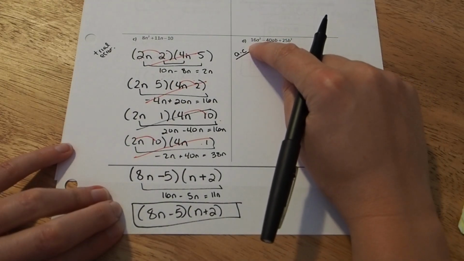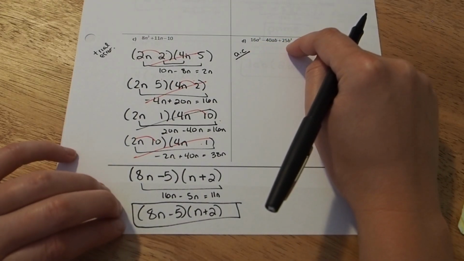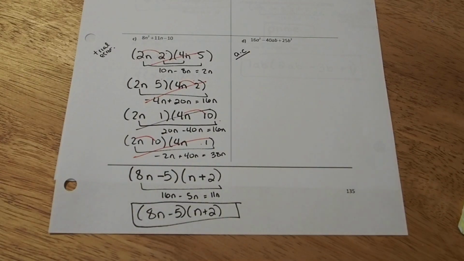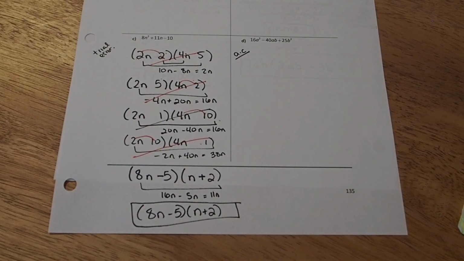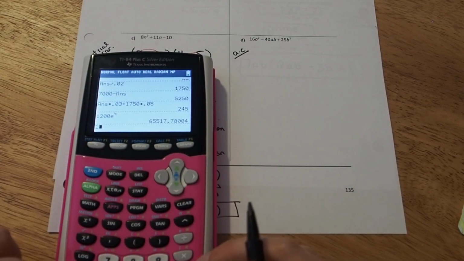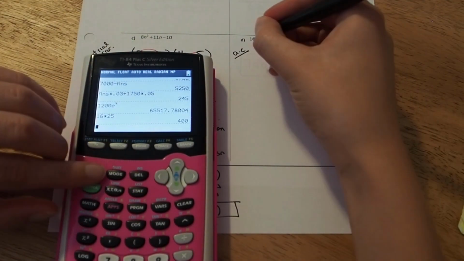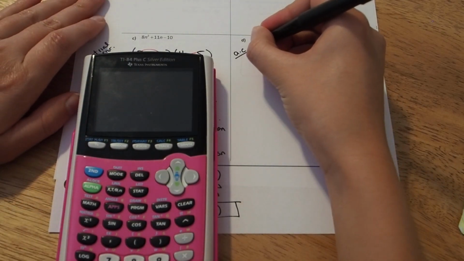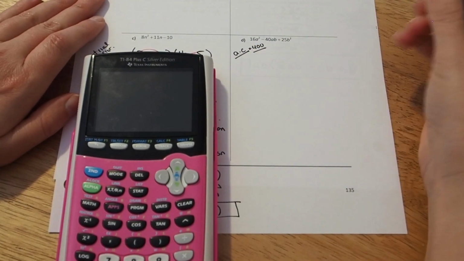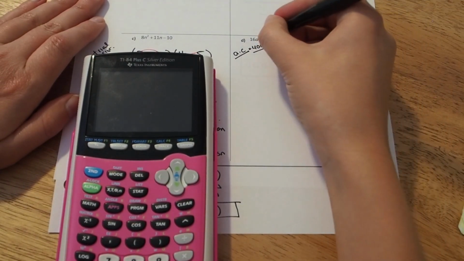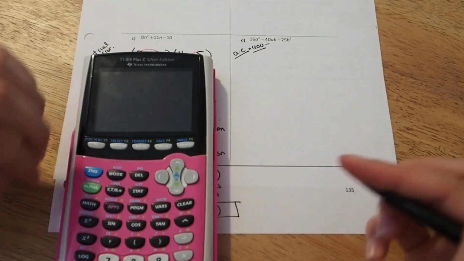To start AC, I'm going to start with 16 times 25. 16 times 25, I think it's 400. I'm going to use my calculator for this. 16 times 25 is 400. And since 400 is positive, I'm going to need 2 of the same. It's going to have to be 2 negatives to get that to be negative 40.